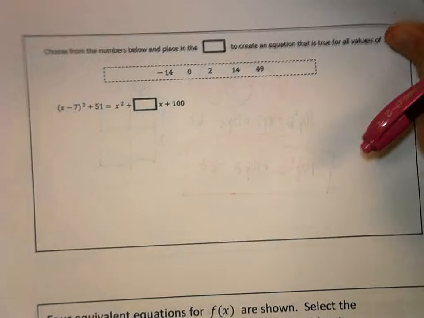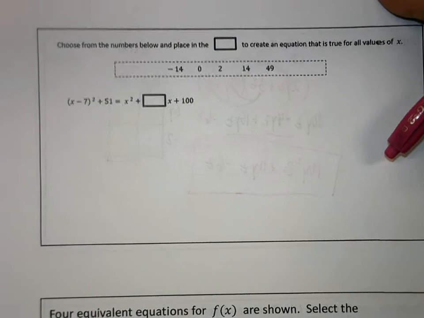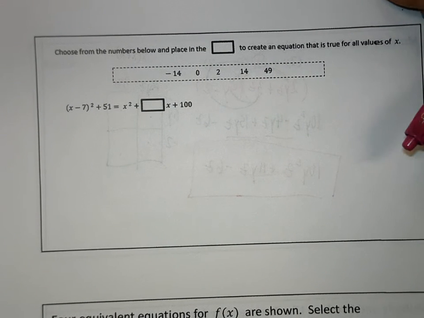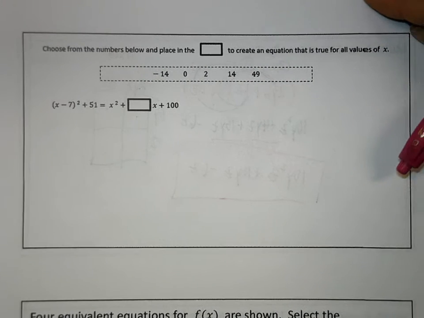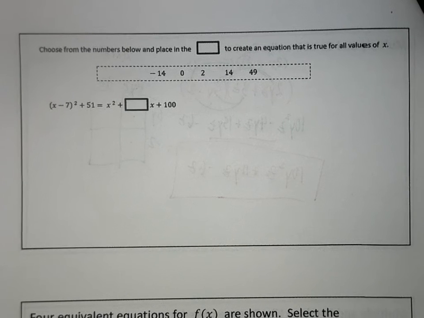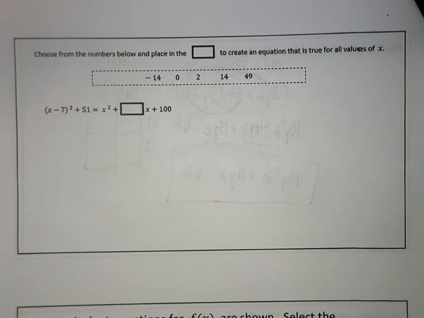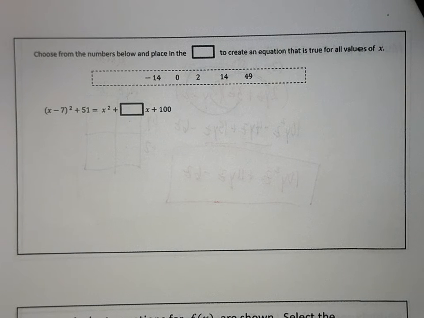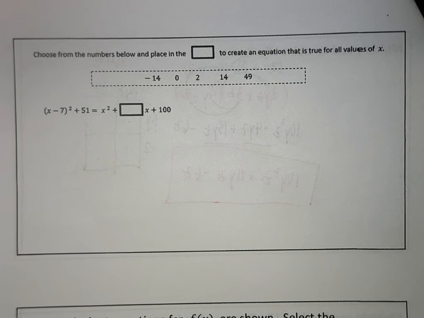Okay, choose from the numbers below and place the correct number in that little box. So we are trying to make each side equal. What are we going to have to do? Very good. Simplify the left side to see what's missing. How do we simplify the left side? What am I going to have to do?